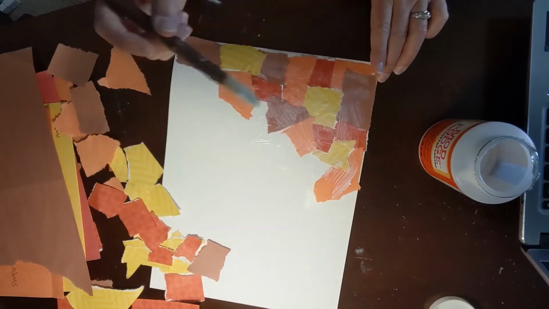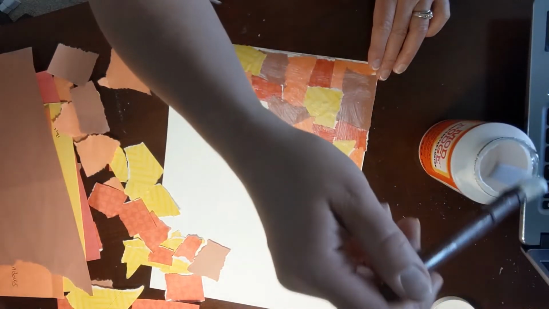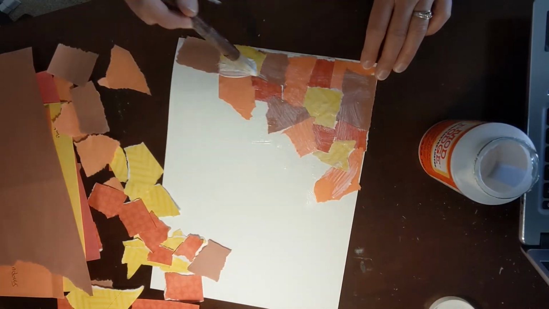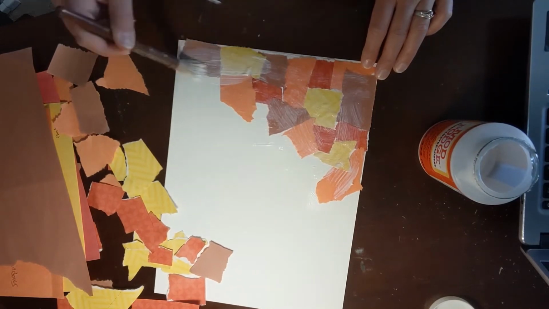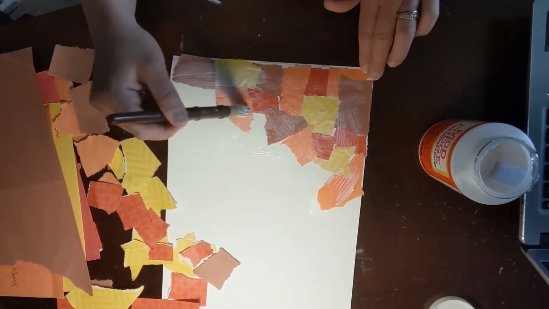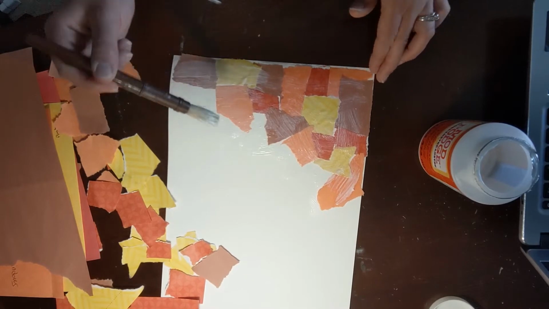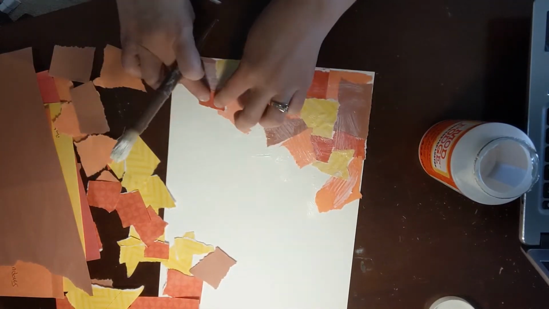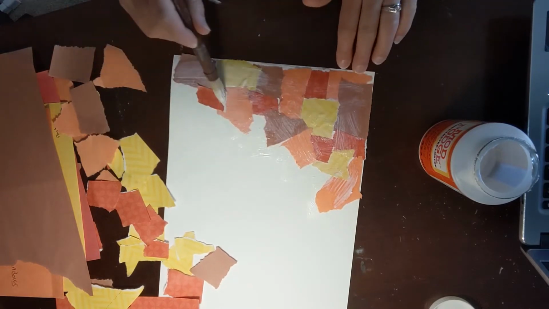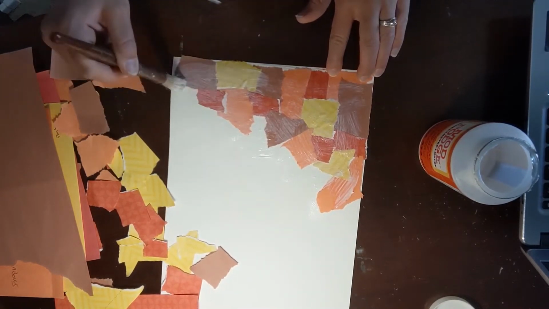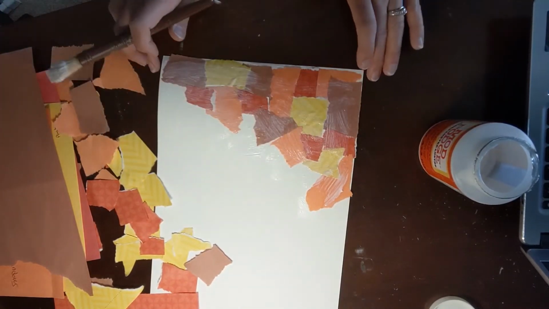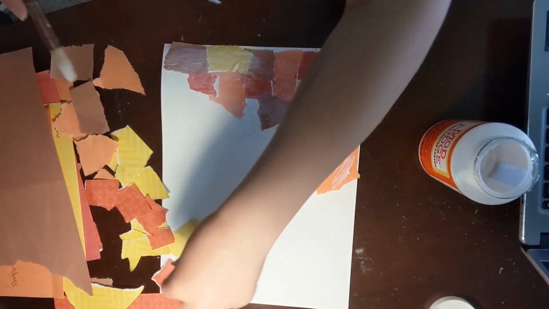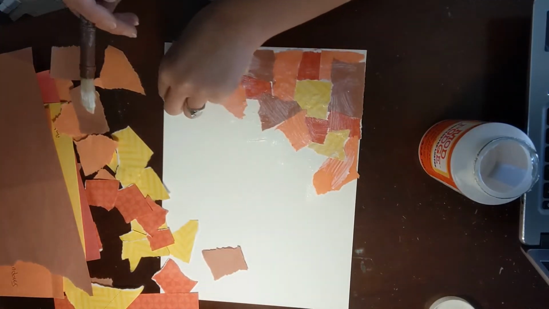I'm kind of painting over them with the glue as I go with Mod Podge, because that helps me overlap them, because then it's sticky on top. And then when I'm done, it gives it a nice uniform flat look. If you're just using a glue stick, don't worry about that.